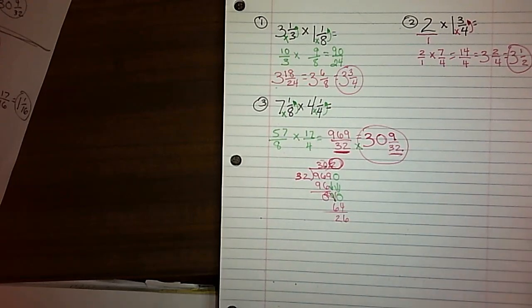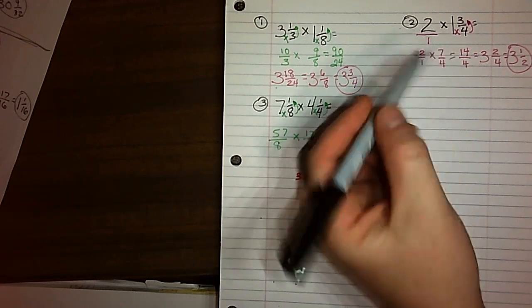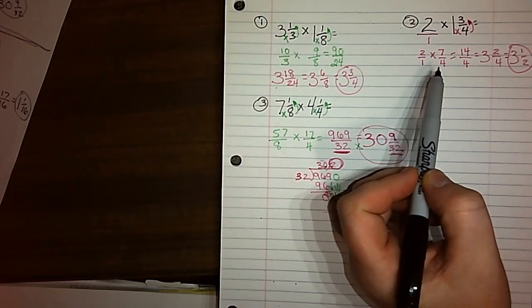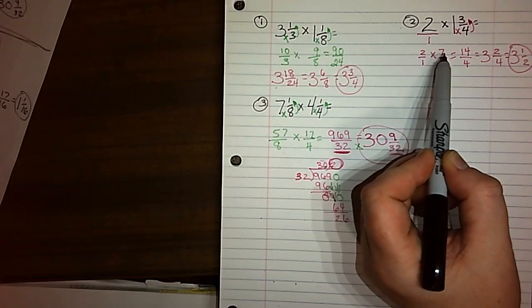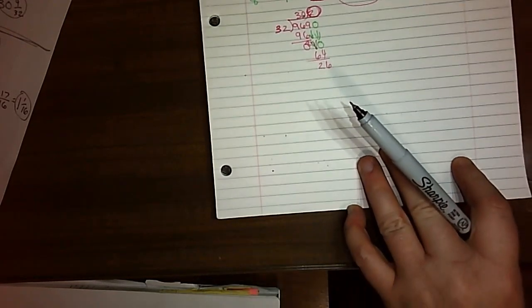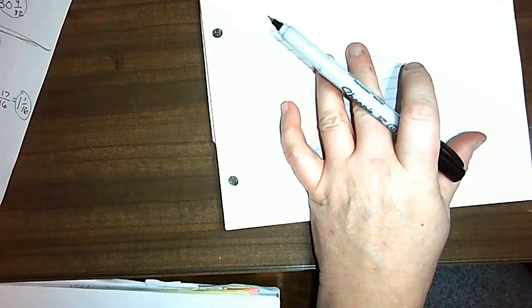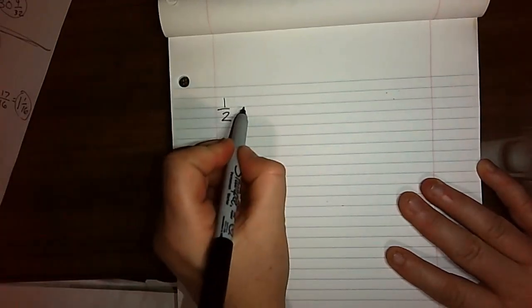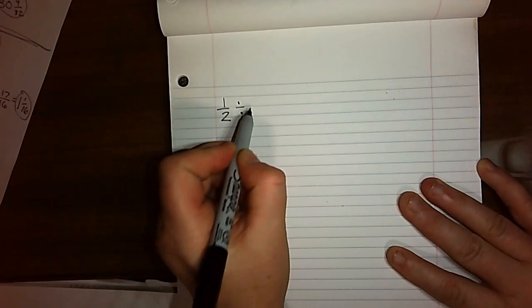All right, so once we got them into the impropers, we just multiply across, right? When it comes to dividing, actually it probably would be best to turn this. Let me make it kind of easy here. I'll start without the mixed fractions. So I'll just give you, say, 1/2 divided by 1/4.